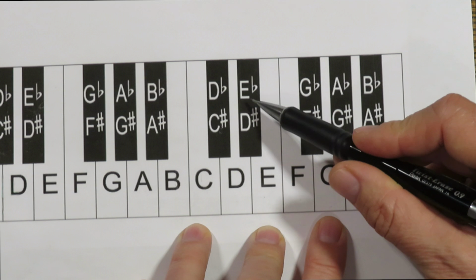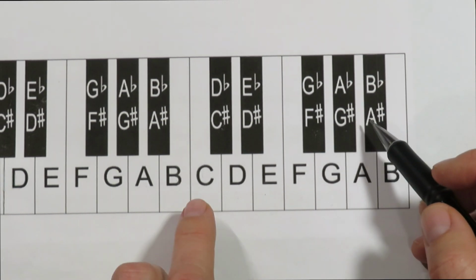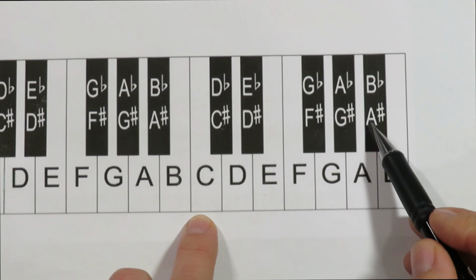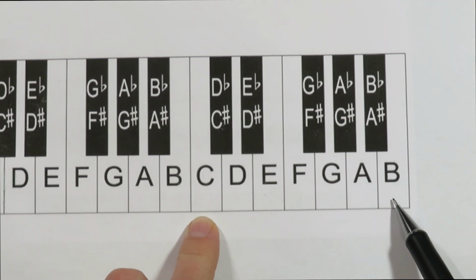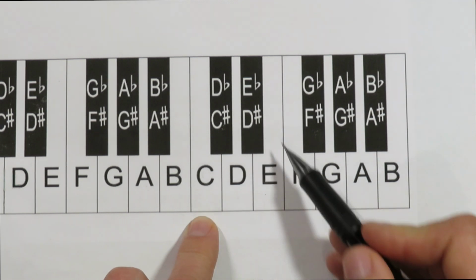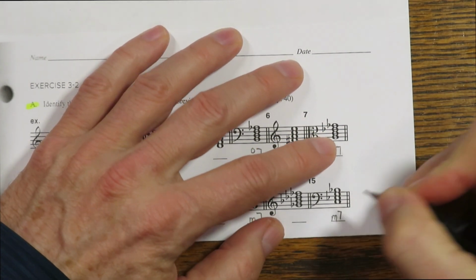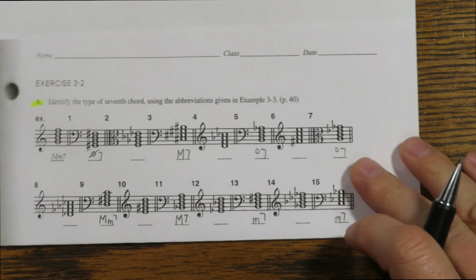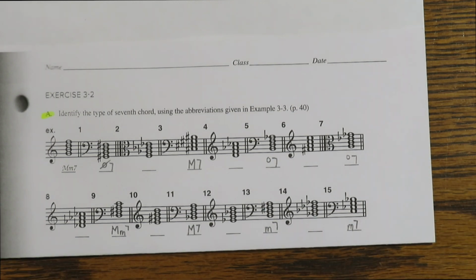C, E flat, G would be C minor. And C to B flat is a minor 7th, right? Here's your major 7th. C, E flat, G, B flat, another minor 7th. So hopefully this helps you with filling out the rest. And I'll see you in part B.